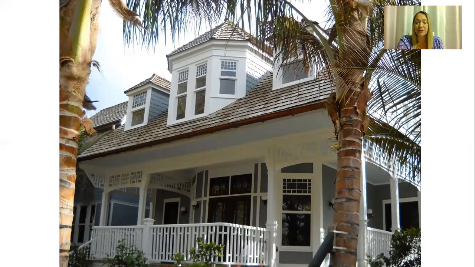So just to recap, here's our structure. You can see our dormer windows. You can see our fish scale shingles, our beautiful wraparound porch, and you can see the wood that was used for the roof. You can also see some horizontal shiplap over here, and you can see our sash windows.